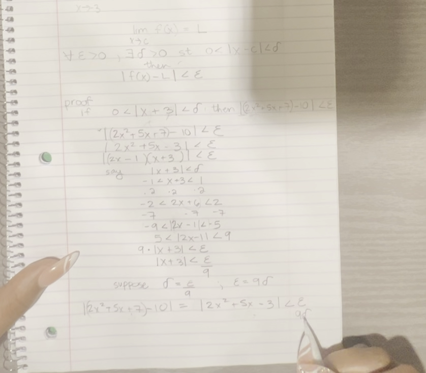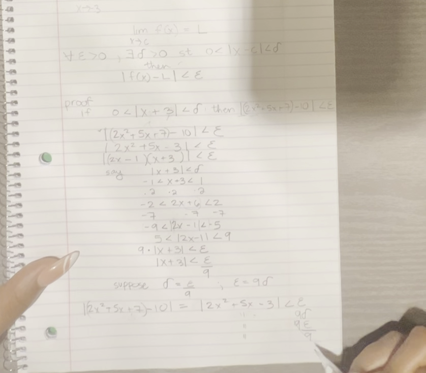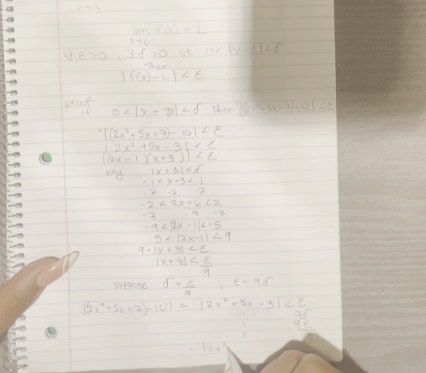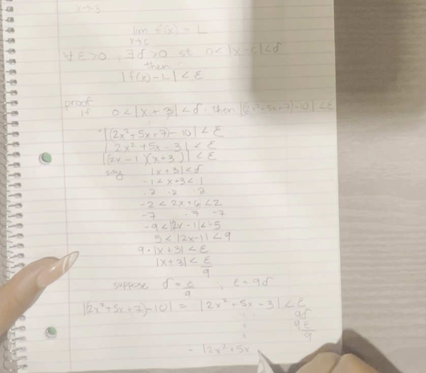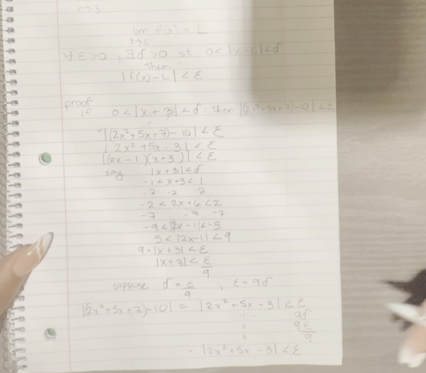But now knowing that delta is equal to epsilon over 9, these cancel out, my 9 and my 9 cancel, so I'm left with my function minus my limit is indeed less than epsilon, which is my conclusion.